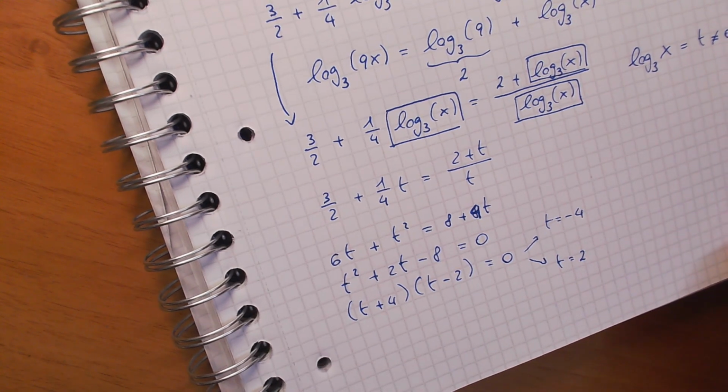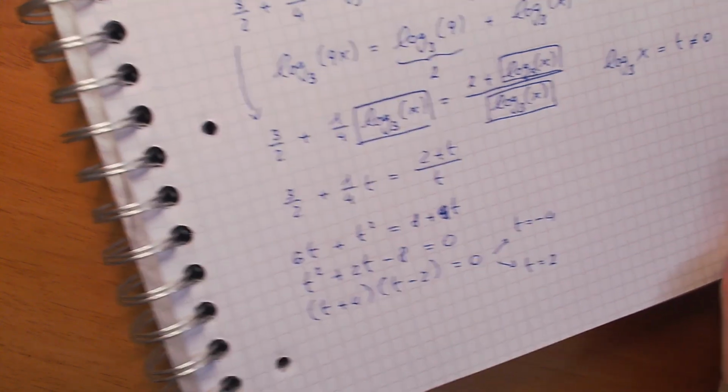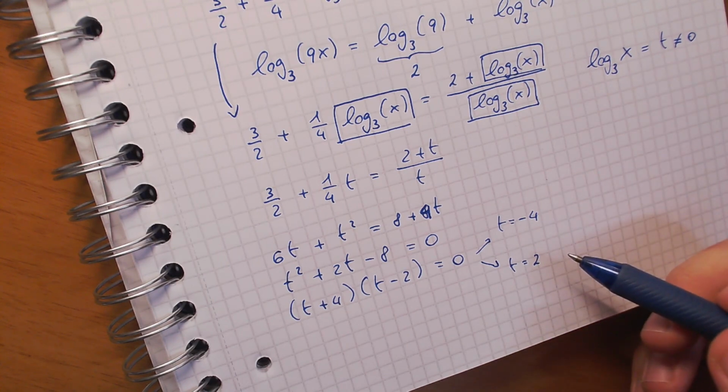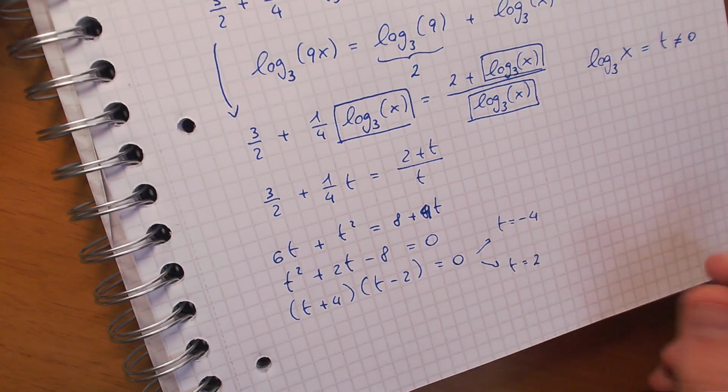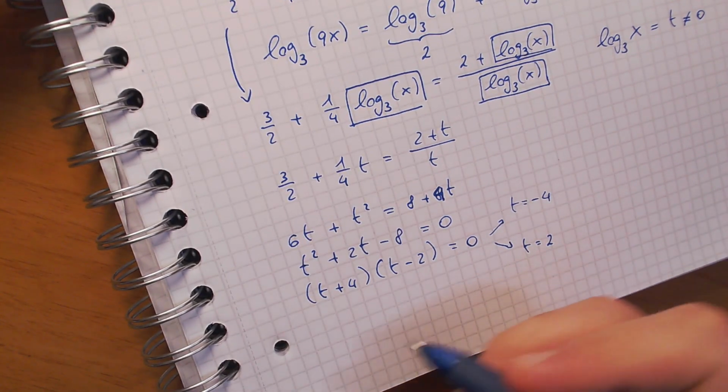And now these are the solutions in terms of the new variable, in terms of t, but we need the solutions in terms of x, so we have to basically move back to the old variable.